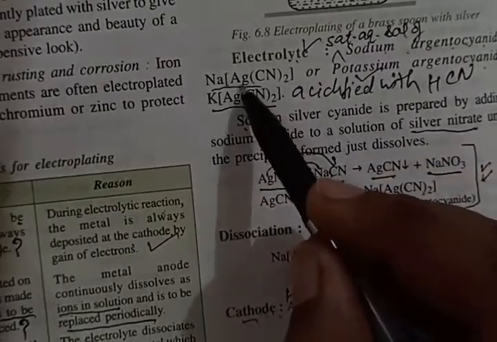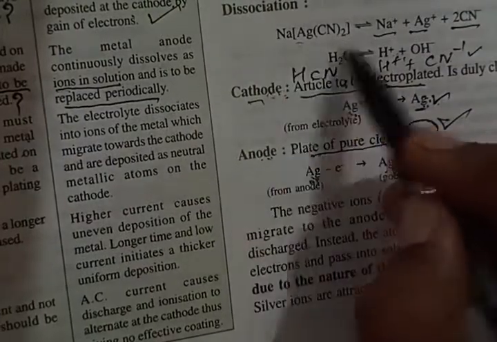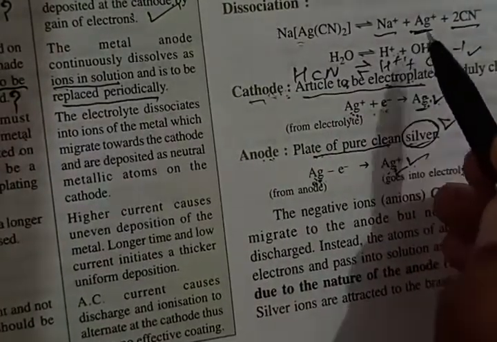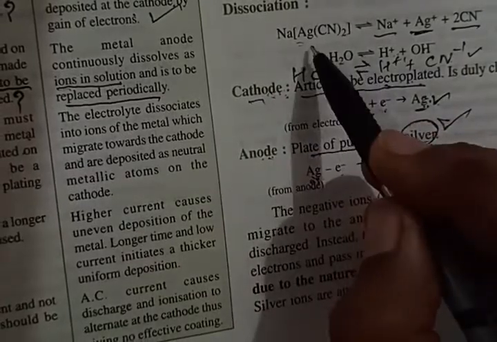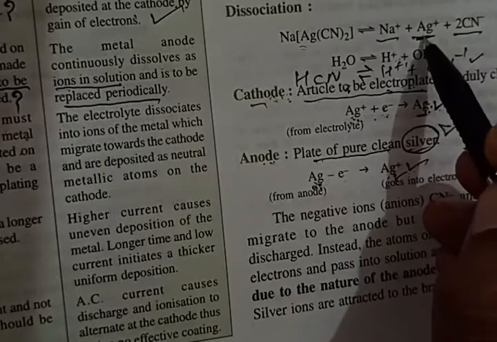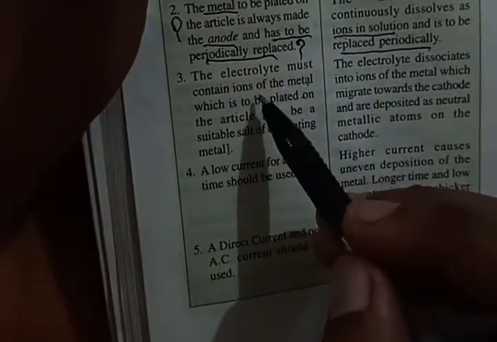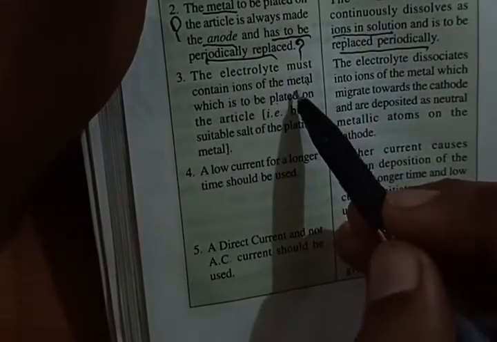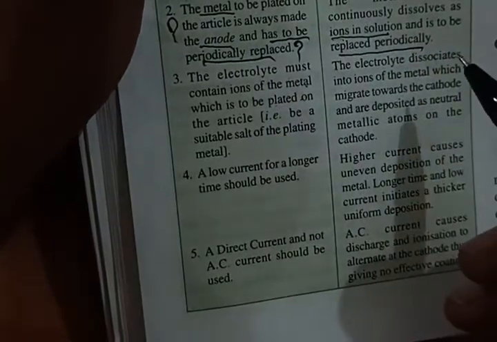Sodium argentocyanide dissociates to form silver ions. So the question is why the electrolyte for silver plating must have those metal ions. Which metal ions? Those with which electroplating has to be done. The electrolyte must contain ions of the metal which is to be plated on the article.